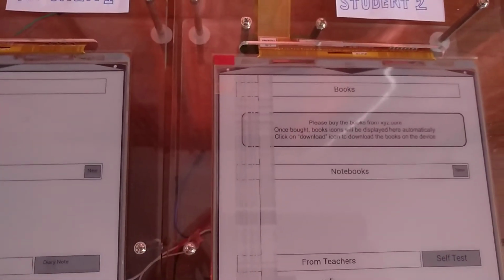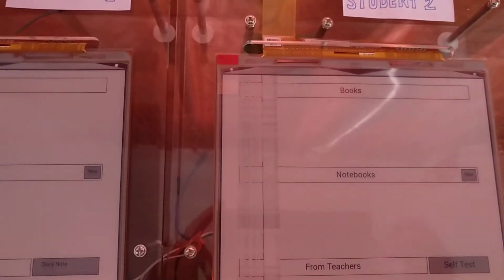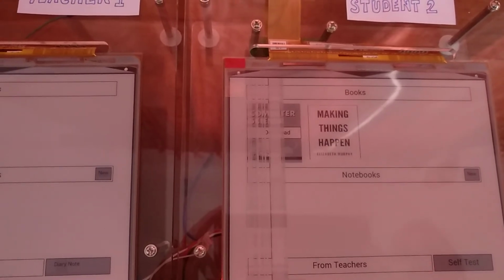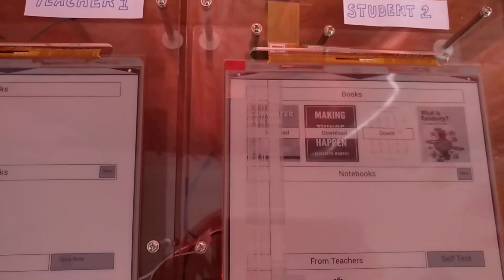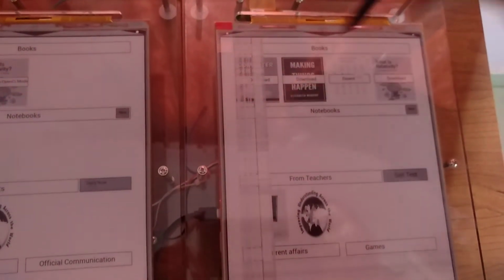So now I change the information in the server that the payment has been made. So that banner went off, and you can see the icons of the book, the same books which the student should get, have already come here. So I'll press the download button, and the book should get downloaded.